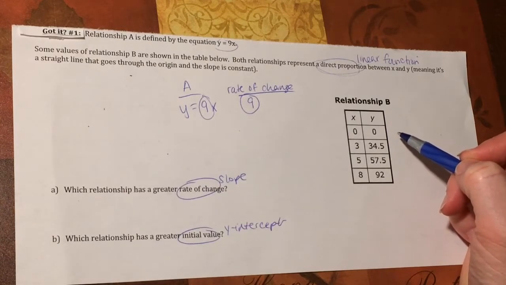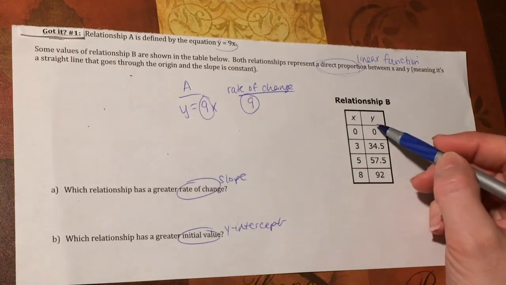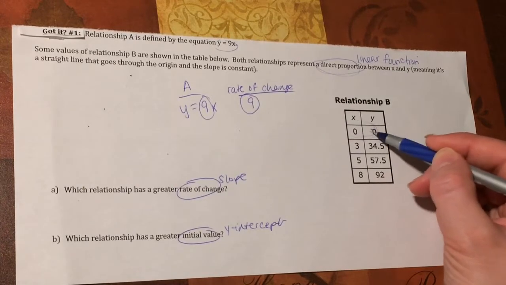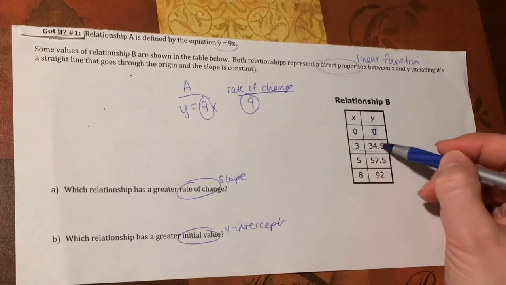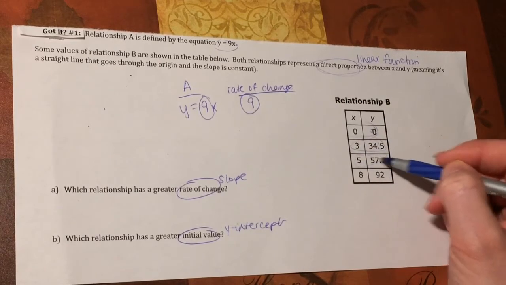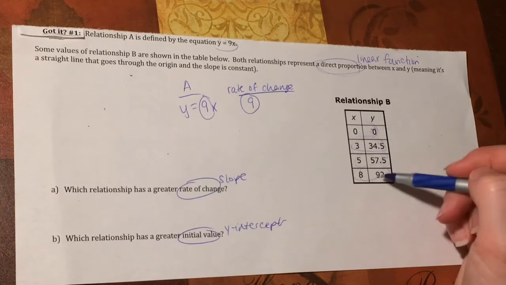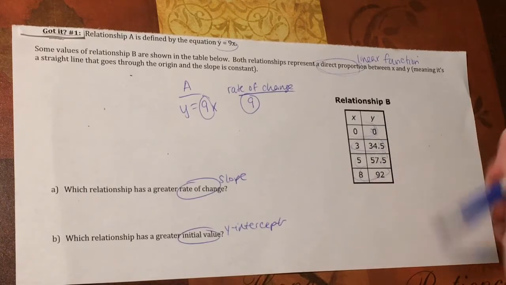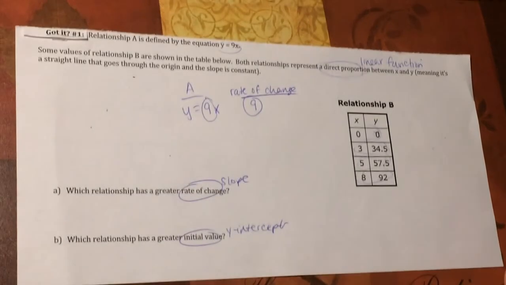We have some points. We think of a table of values as points on a graph: 0, 0. So you can see that this line is going to go through the origin. It's going to be a straight line going through the origin. Then you would have your points 3, 34.5; 5, 57.5; and 8, 92. If you were to graph these ordered pairs, these would make a straight line that goes to the origin. So now we define the rate of change.